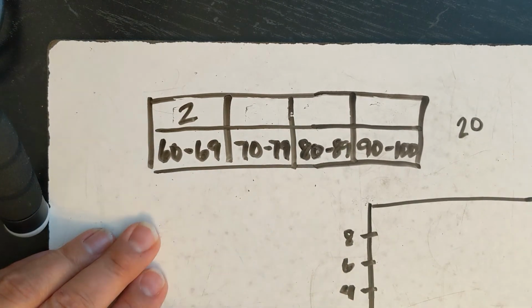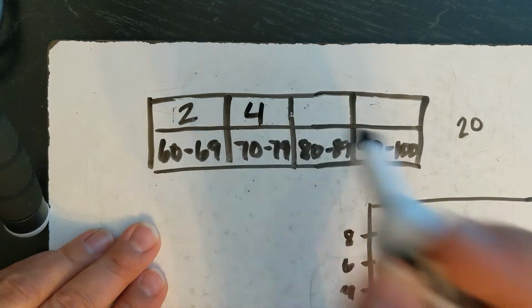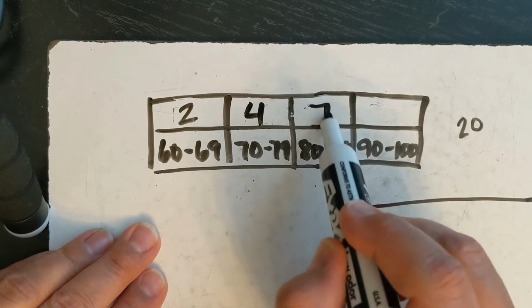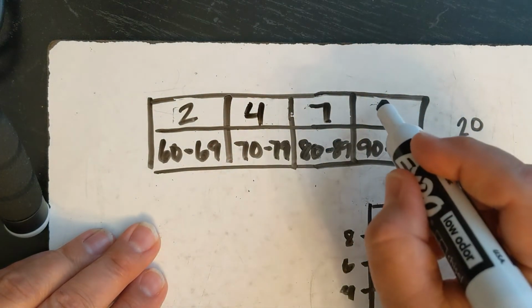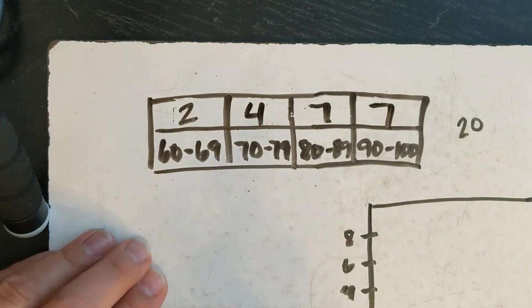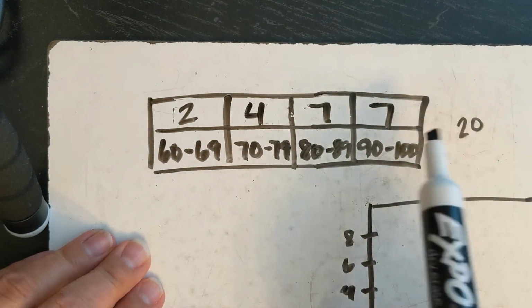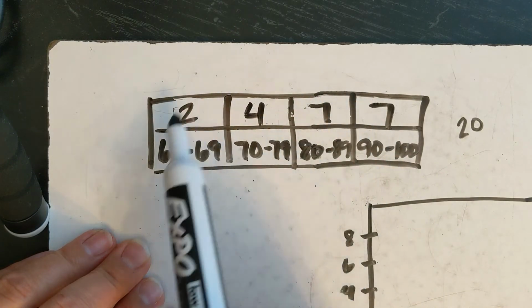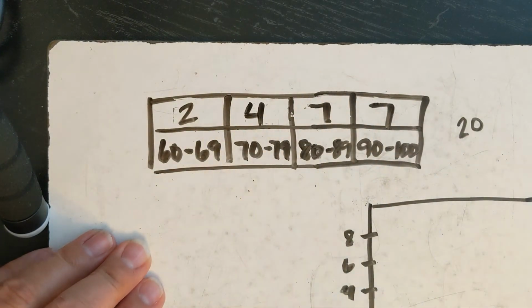Okay. So there were 2 in the 60s range. In the 70s range, I counted I have 4. In the 80s range, I have 7. And in the 90s range, I had 7. I wanted to just make sure I have all 20 represented. So 14, and then 6 more is 20. So I have 20 pieces of data.